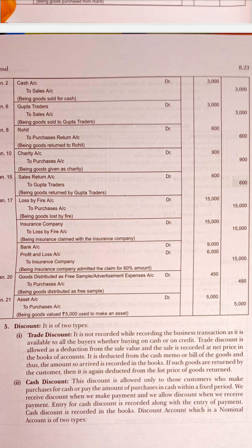Okay, so what is the cash discount? This discount is allowed only to those customers who make a cash purchase. This is one important point. Or they pay the purchase amount within a fixed period of time. So this type of cash discount is allowed to customers only for cash purchases, but trade discount applies to both cash and credit purchases. When we receive the payment, we allow the discount.